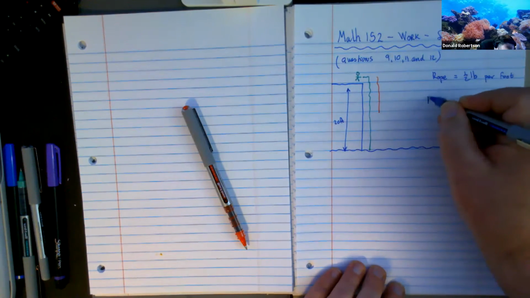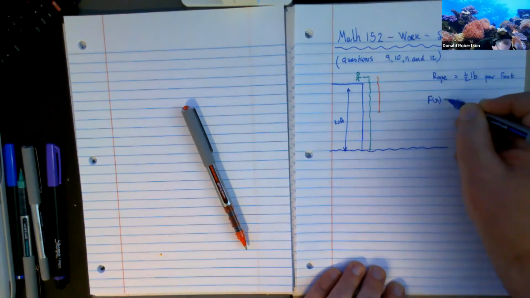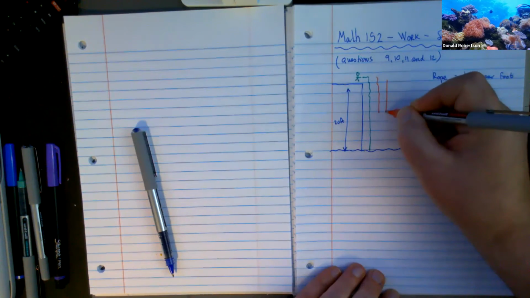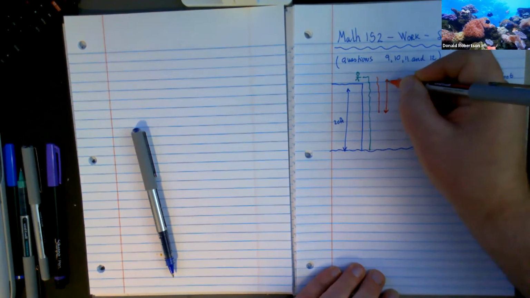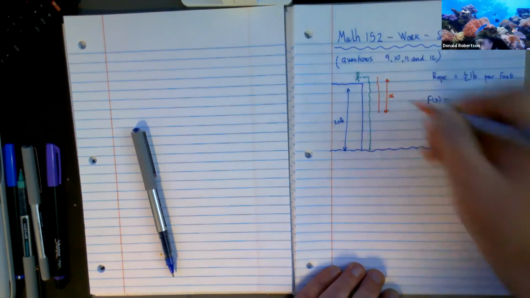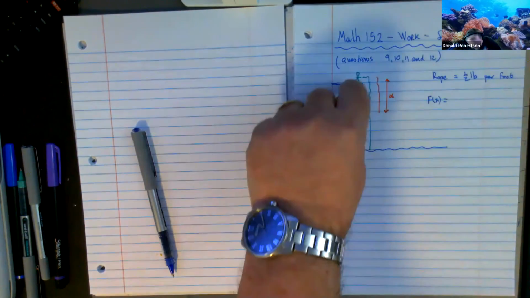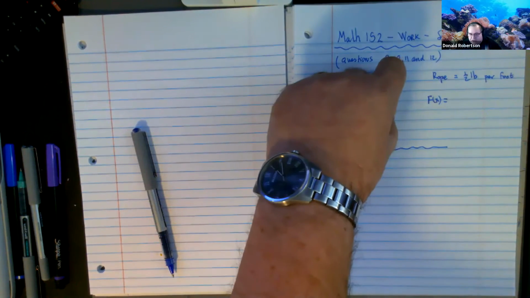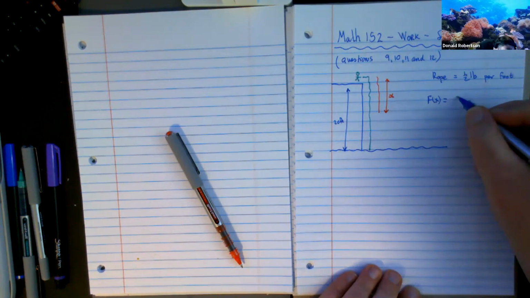We're still going to get a force function. And what we do is we imagine a random position somewhere between the top and the bottom. And this distance, I'm going to call it x. So f of x is basically the weight of the rope.